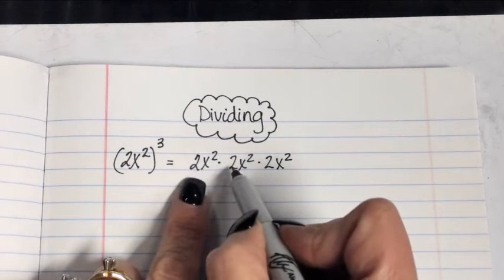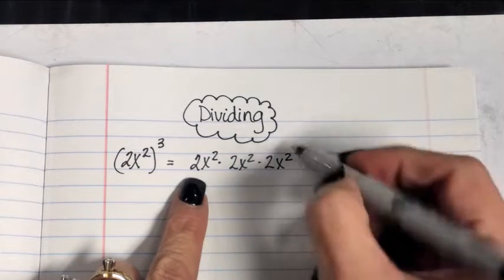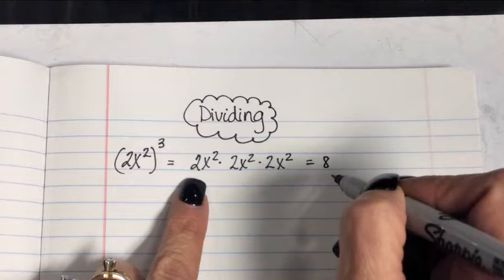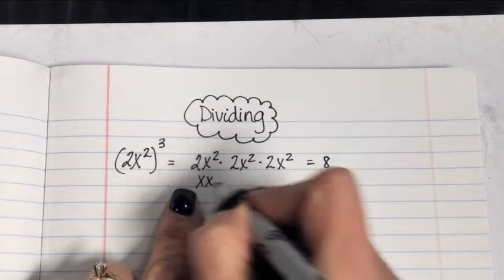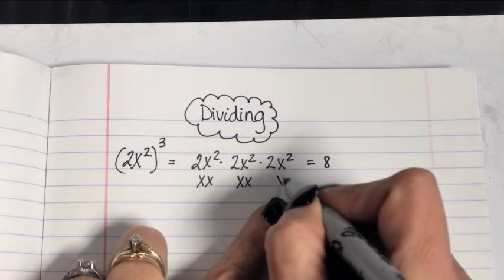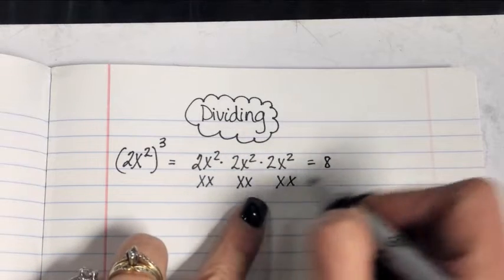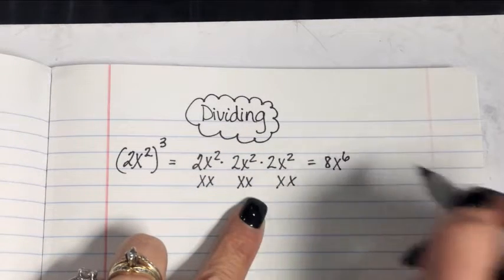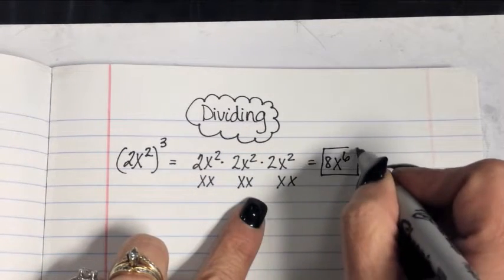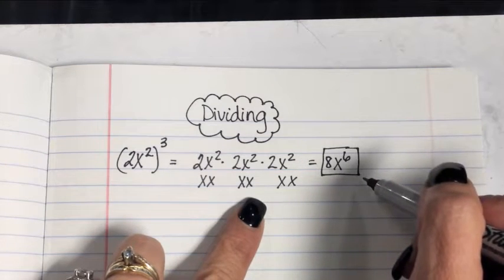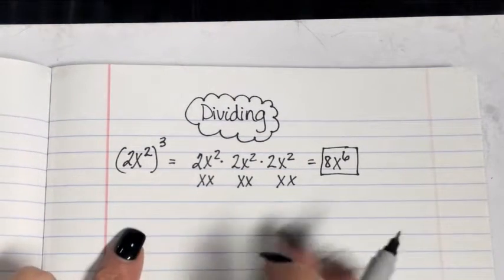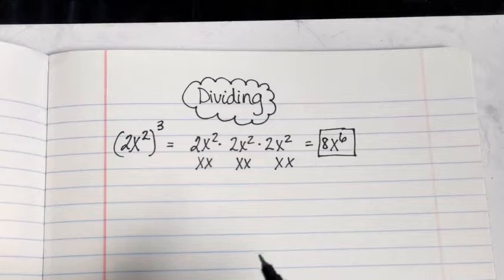Well, 2 times 2 is 4. 4 times 2 is 8. So that's 8. There's 2 x's here, 2 x's here, and 2 x's here. 2, 4, 6. So there are 6 x's total. And this was called a power of a power. Well, now we need to talk about what happens if I divide.